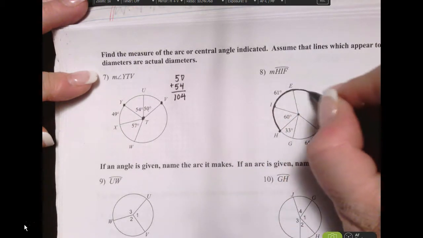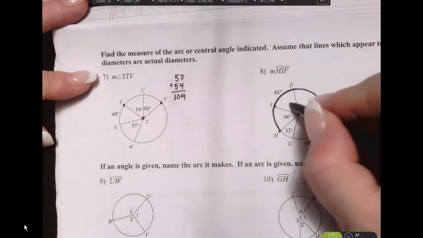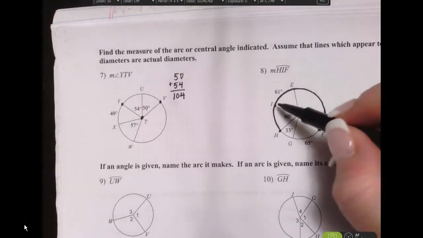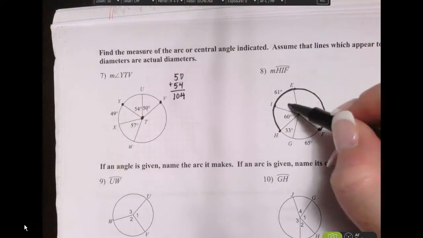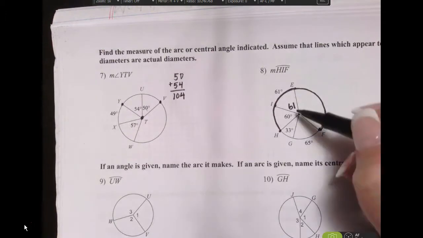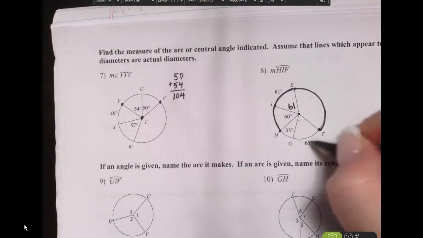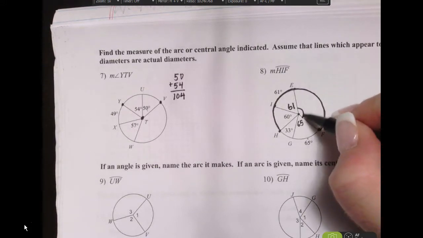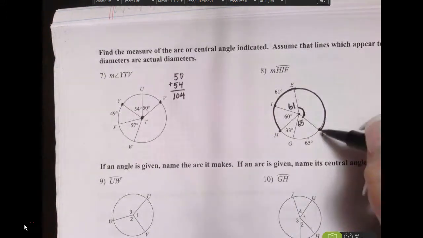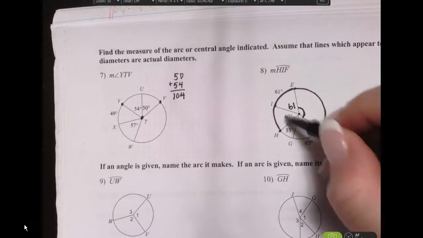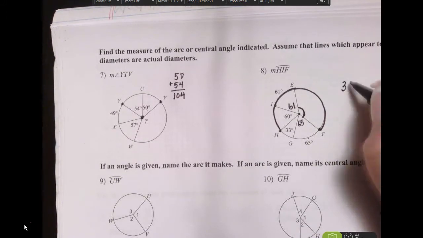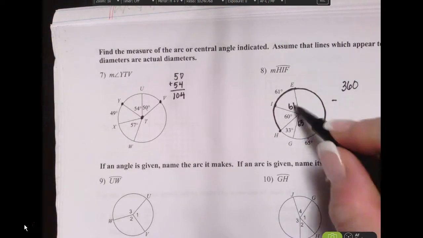Then arc HIF, here's H, I, and then F comes around here, so I need this major arc. So I need to find all the angles that are part of it. So I'm given arc IE and with central angles, the angles are the same. And then here's a 65 that I can bring into the middle. Because my goal, I need to find what this is because it's part of the major arc I'm looking for. And I know everything else, and I know everything adds up to 360. So I'm going to take 360 and I'm going to subtract away all of the other angles.